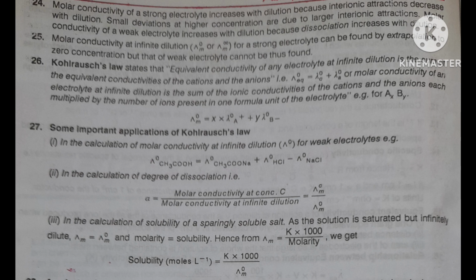Both cation and anion should be at infinite dilution. This is the formula, and this formula is actually used in solving the numericals. Now I am telling some other important applications of Kohlrausch's law.